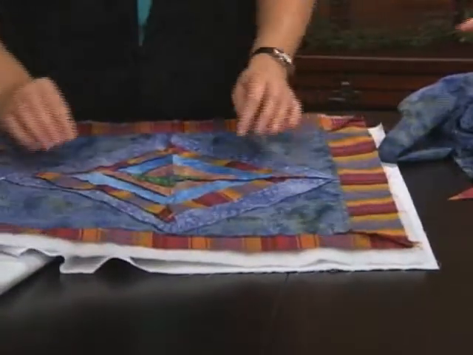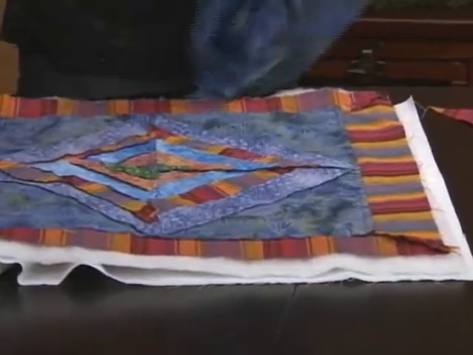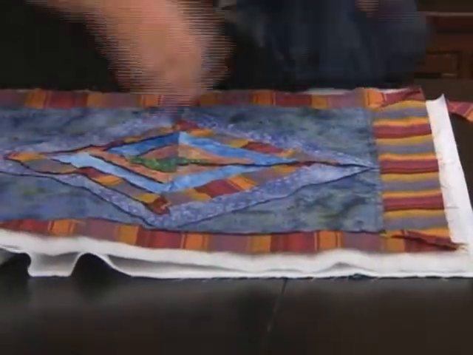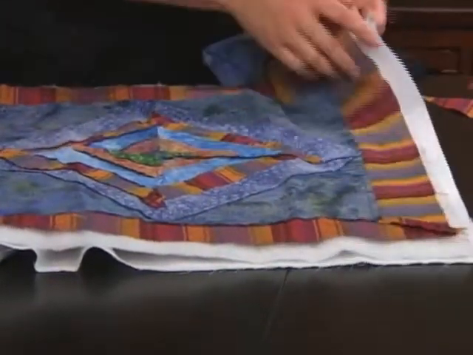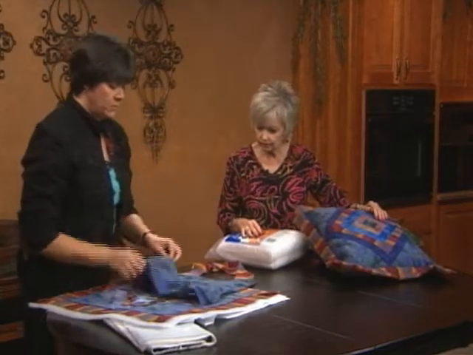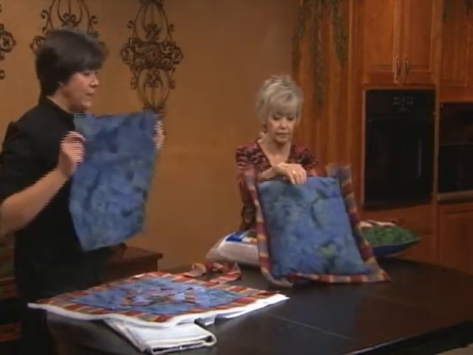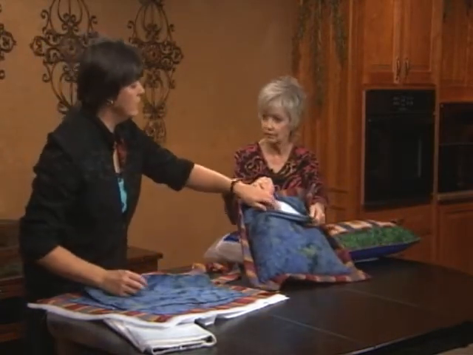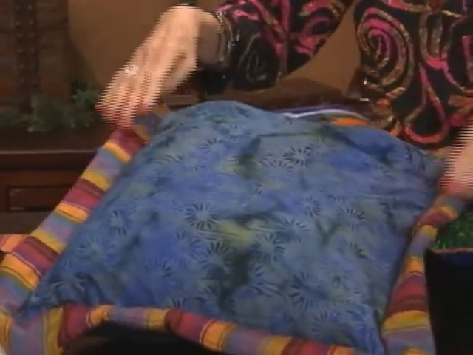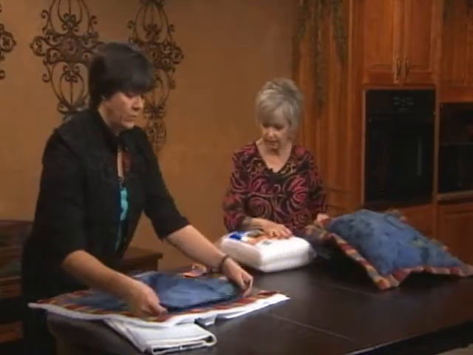And I noticed you cut the other a little bit larger, so you've got some wiggle room to work with. Yes, a little bit of wiggle room, and you actually set your flange up here with your backing. And you turn it, and we did an envelope back. So if you turn that pillow over, you'll see the envelope back, and it allows you to slip in your pillow form, and you can take it in and out, and you don't have to fuss with zippers or anything. It's quite simply just 2 pieces of fabric with a hem that are overlapped.